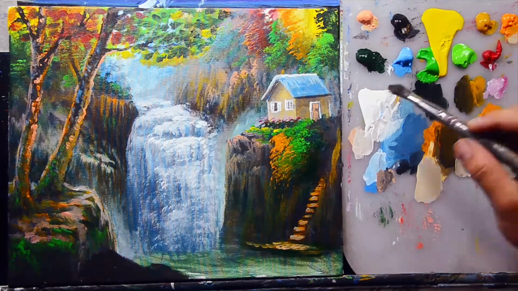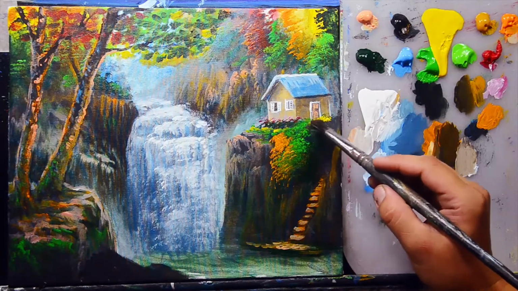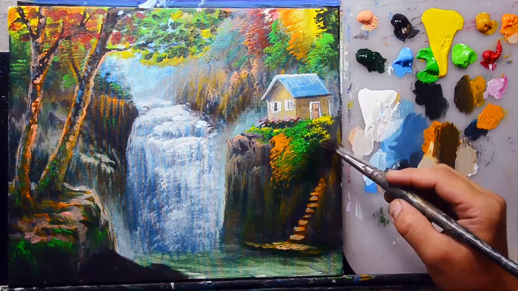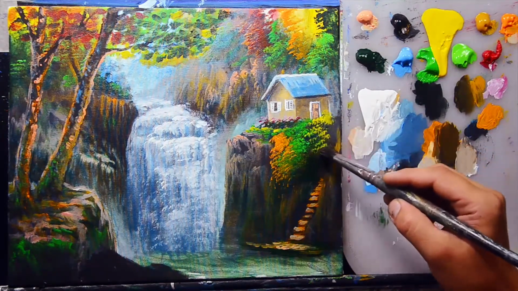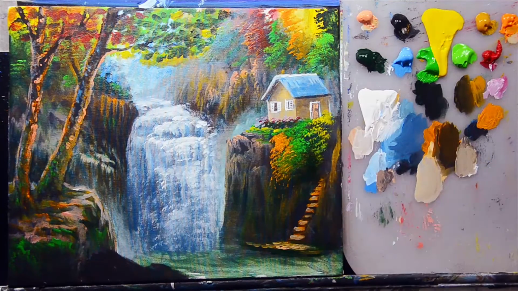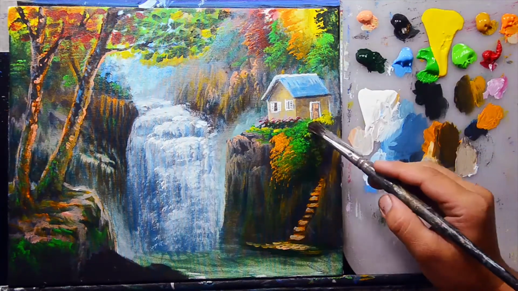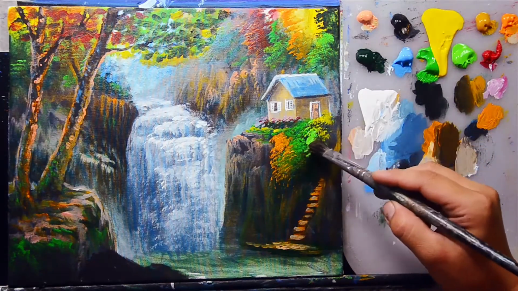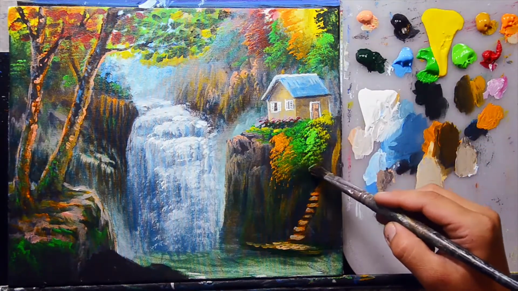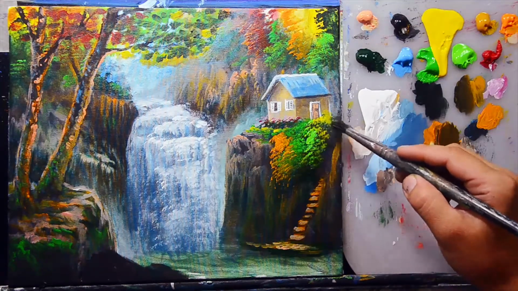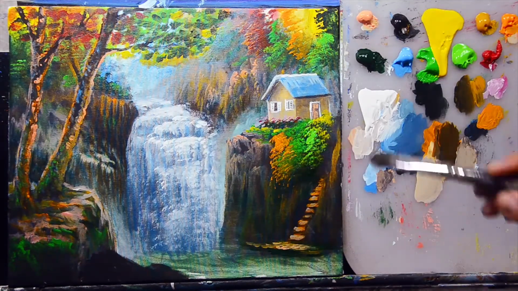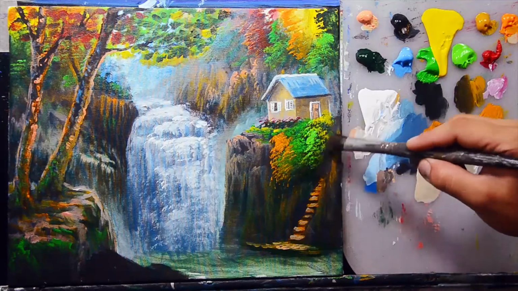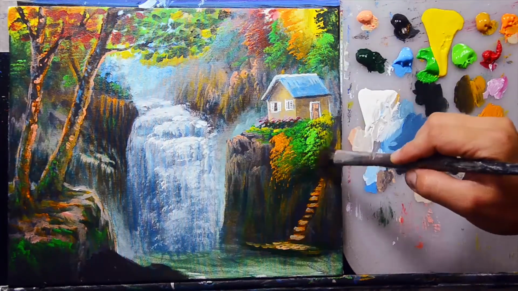Then the yellow color, I'm going to paint also the yellow color here for more color of these plants and also small trees to this area. That one there. Then the yellow green color. And also I'm going to blend this one. Just blend there in this corner.